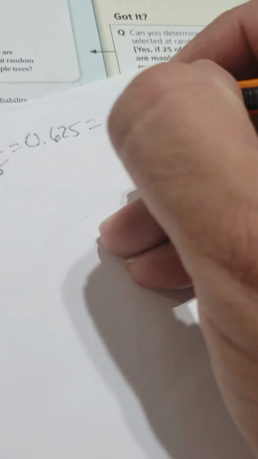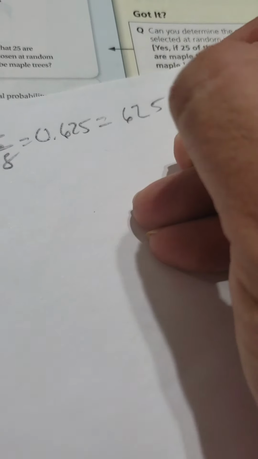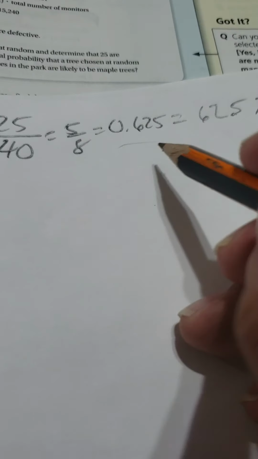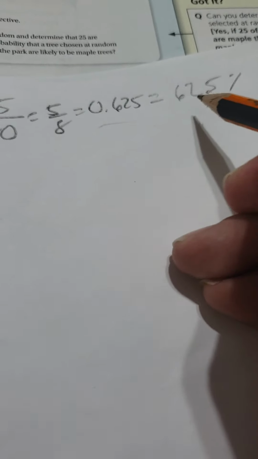Well, remember we will use decimal. It's 0.625. If you want to have percent, you only have to multiply by 100. That will be 62.5 percent. All this is the information that we get from the experiment, and that is the experimental probability. All of those are possible answers. Let's use the percent, 62.5. It's more likely to have a maple tree than another tree.